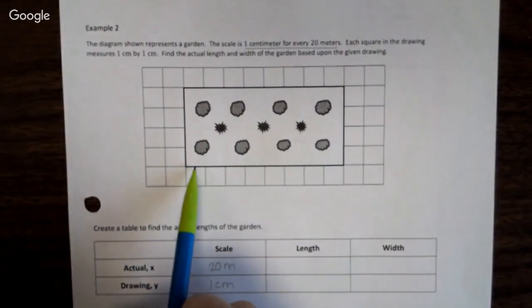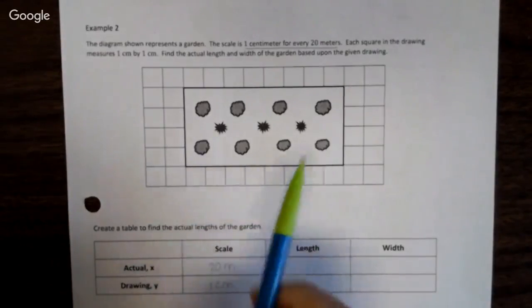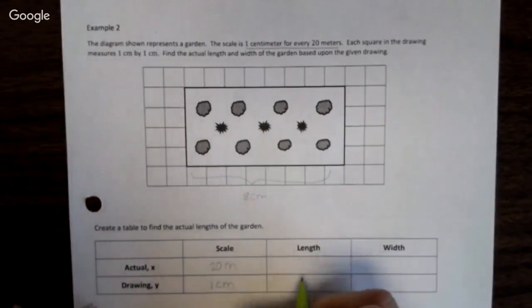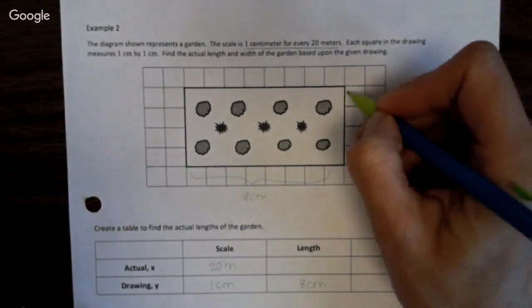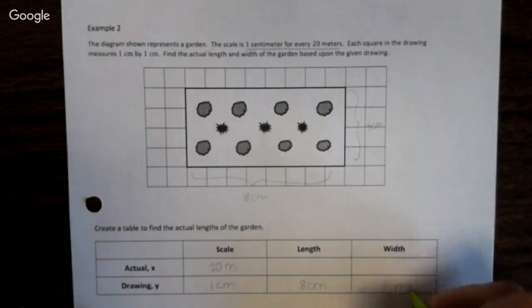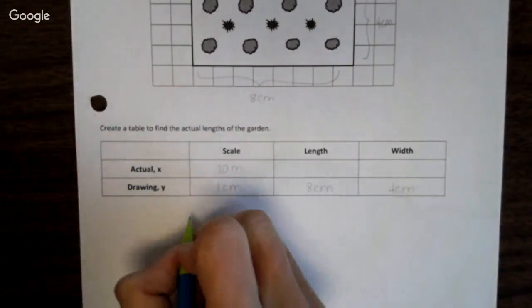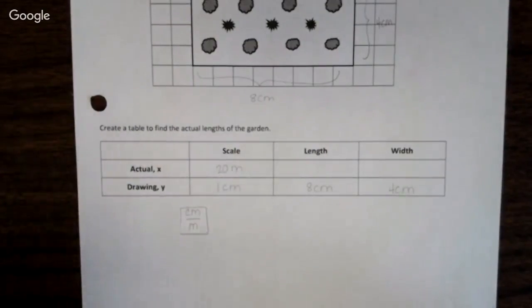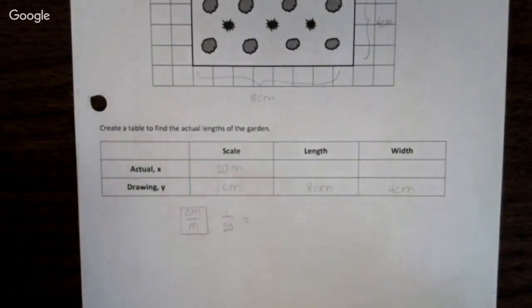I know in the drawing, my length, if I count this up, it's 1, 2, 3, 4, 5, 6, 7, 8. So this is 8 blocks long, which means it's 8 centimeters. So my length is 8 centimeters in the drawing. And 1, 2, 3, 4 centimeters width in the drawing. So the question is, what is the length and width of the actual garden? So this time I'm comparing centimeters to meters. So my label here is going to be centimeters over meters. I have 1 centimeter is equal to 20 meters.